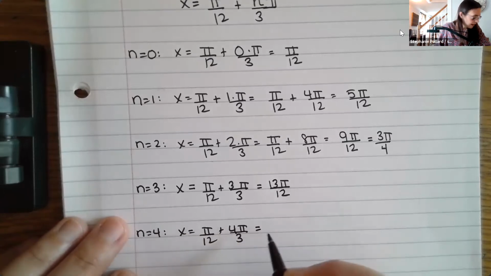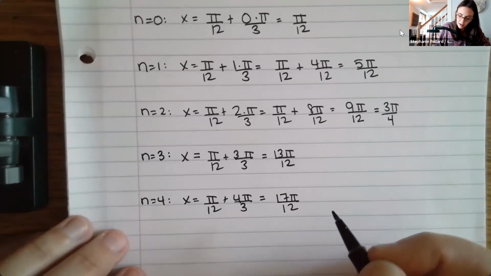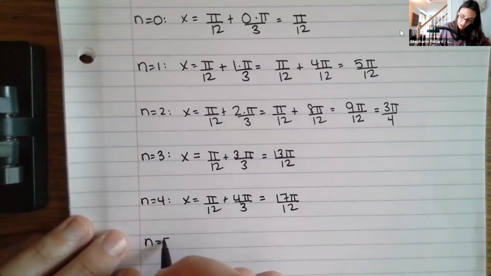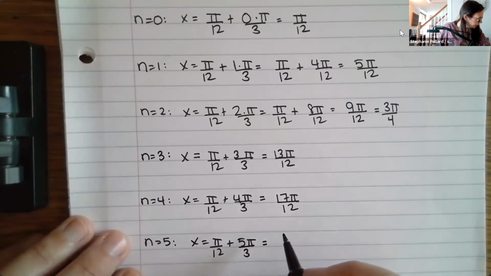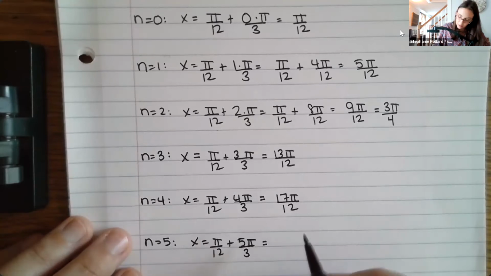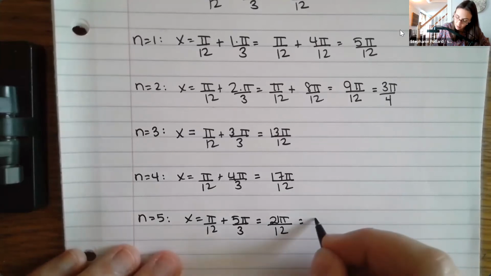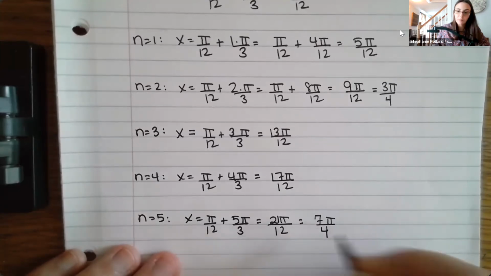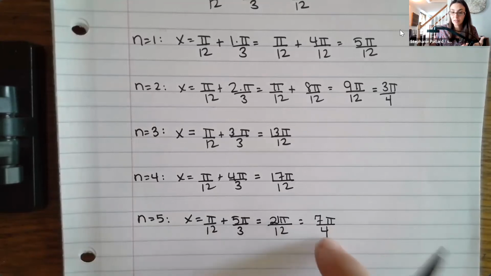And when I do the math there, I end up with 17 pi over 12, which is still less than 2 pi. And when I do 5, I end up, let's see, with 21 pi over 12. I can simplify that one by 3, so I end up with 7 pi over 4. And again, that's still less than 2 pi, right? Because 7 divided by 4 is less than 2.